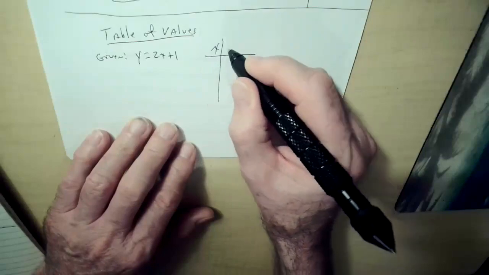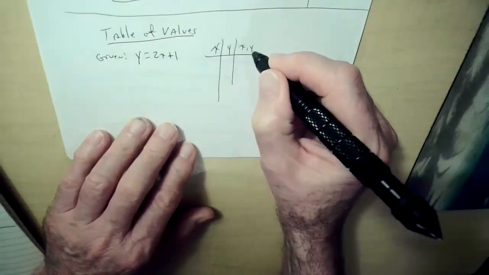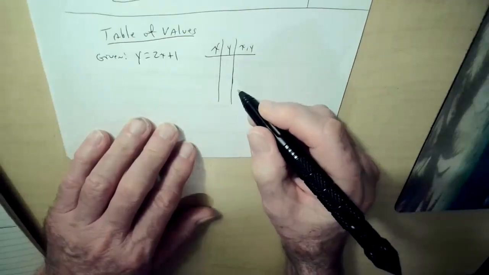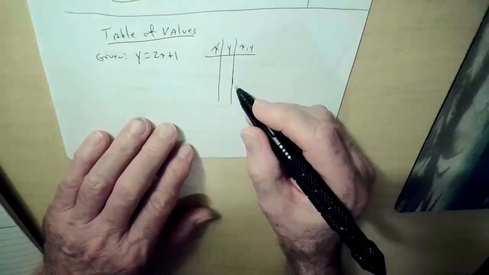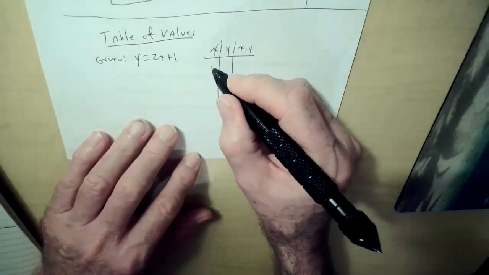So we do this. We do x, y, and xy. Take any 3 points. It doesn't make any difference. Make them easy.